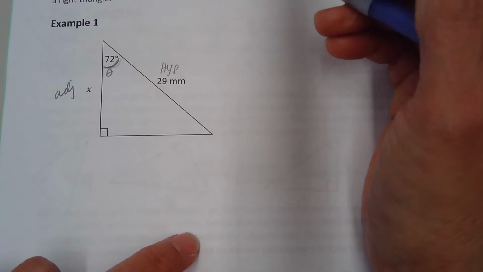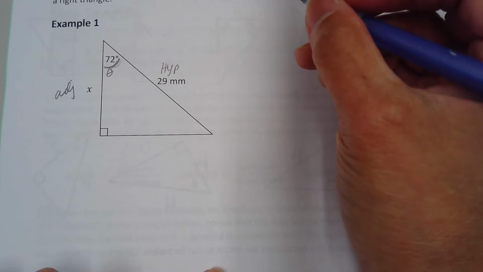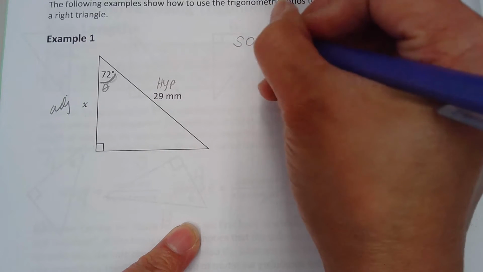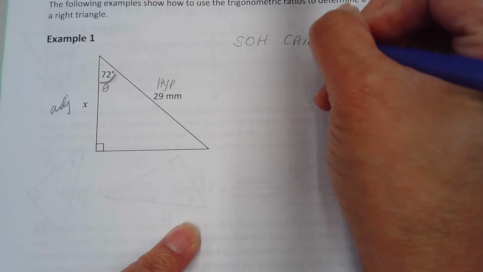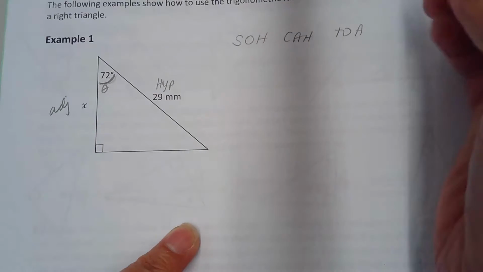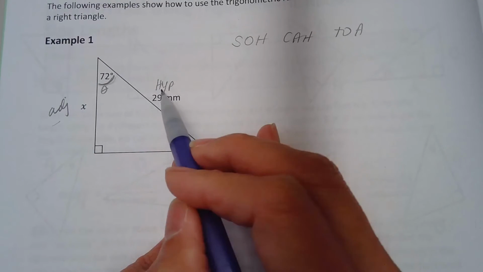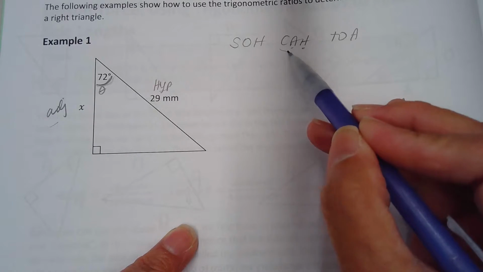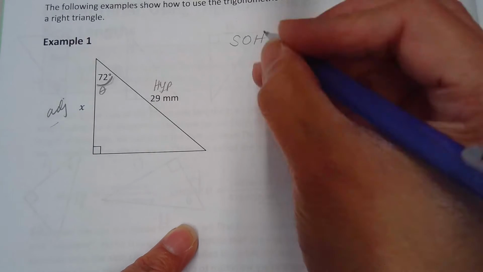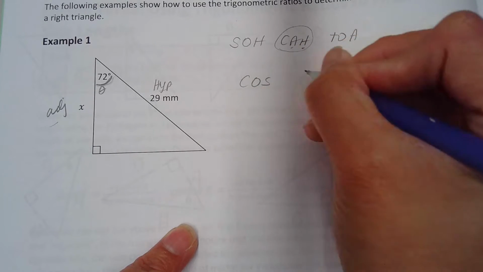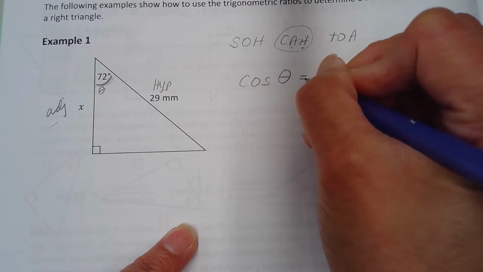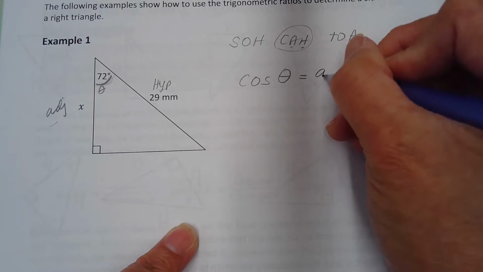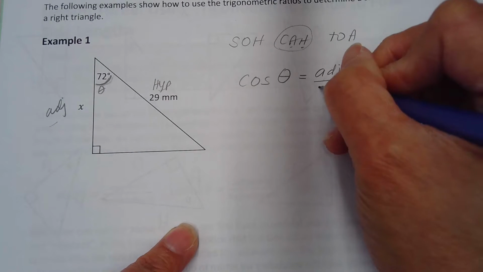So we have adjacent and hypotenuse. Which trig ratio are we going to use? Cosine. I'm going to write down SOH CAH TOA. Adjacent and hypotenuse, so we're going to use this one: cos theta equals adjacent over hypotenuse.